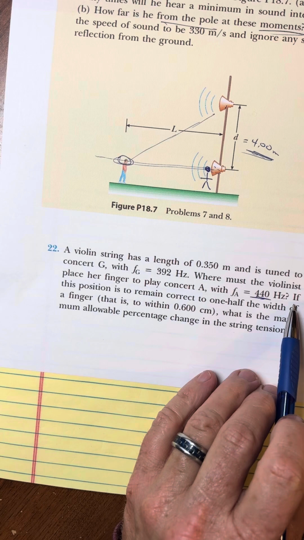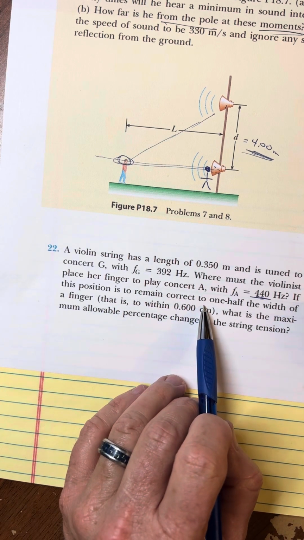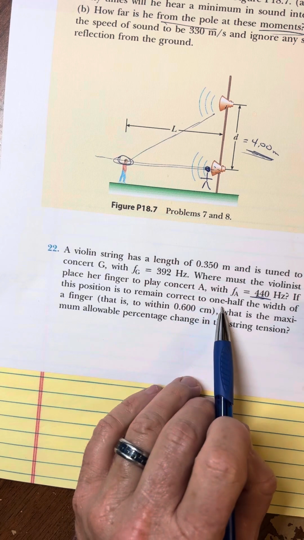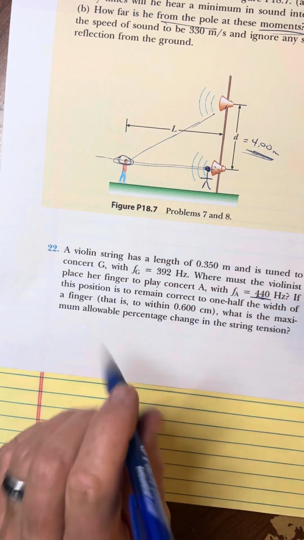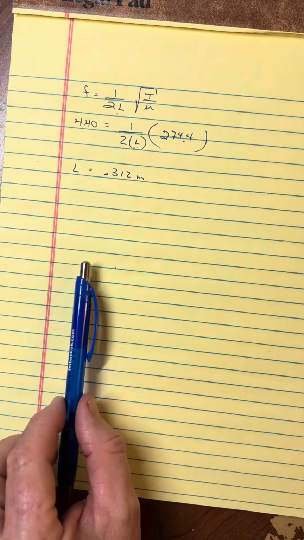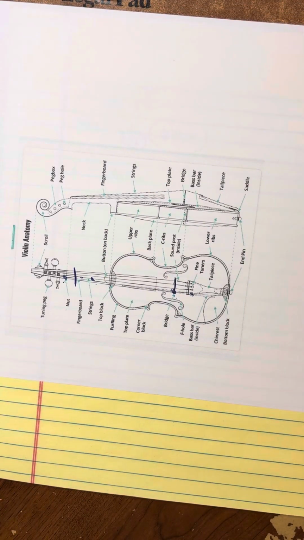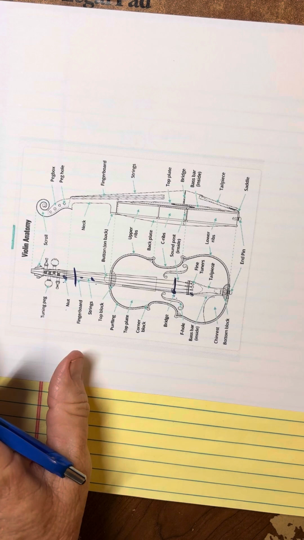Now, the next part, it says, if this position is to remain correct to about half the width of your finger. All right, so I'll pause here. And again, I probably could do a better job if I had really played the violin. I don't. But what happens with any of your stringed instruments is the tension begins to come loose.